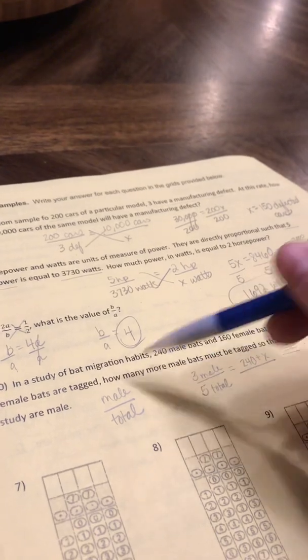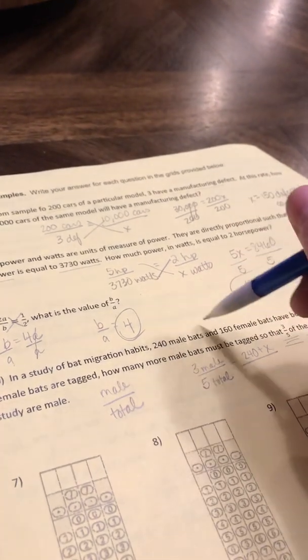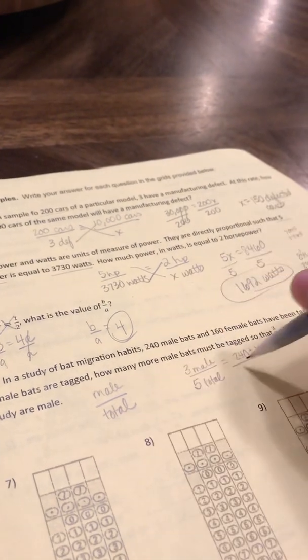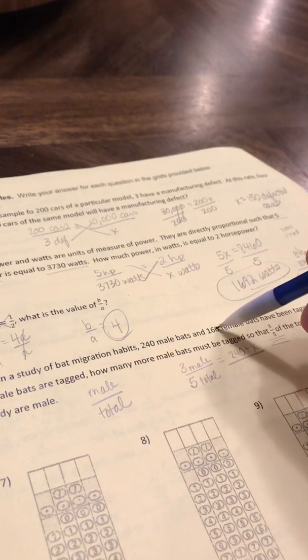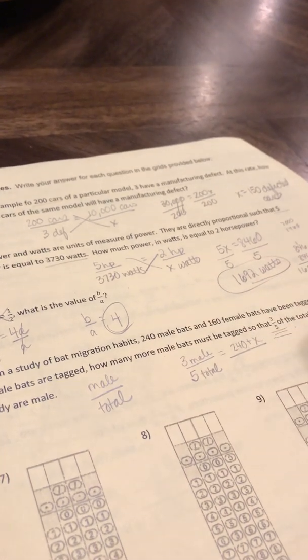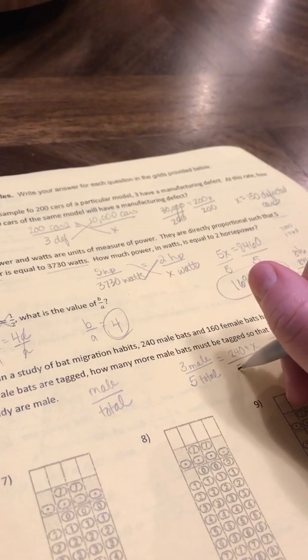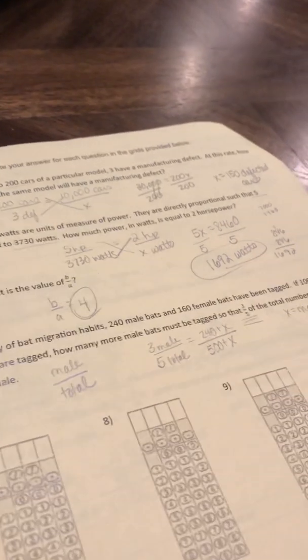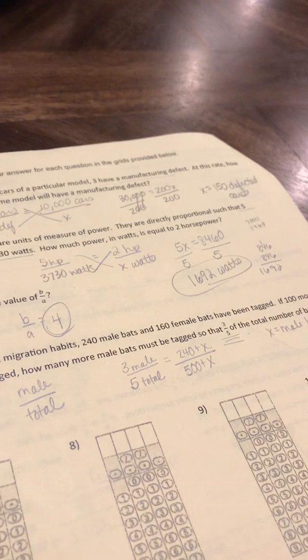And we're going to add more male bats, which is our x. So we add our 240 plus our 160 plus our 100 plus x more male bats. So 240 plus 160 is 400 plus 100 more is 500 bats plus our some number of male bats that we need to add. Okay, so now we have our proportion and we can cross multiply.